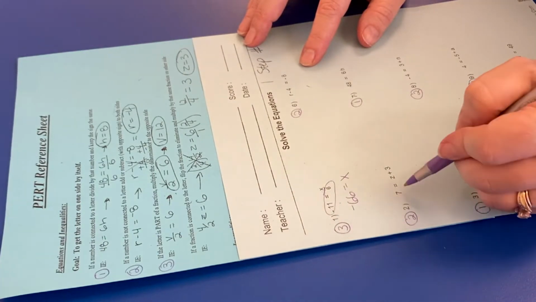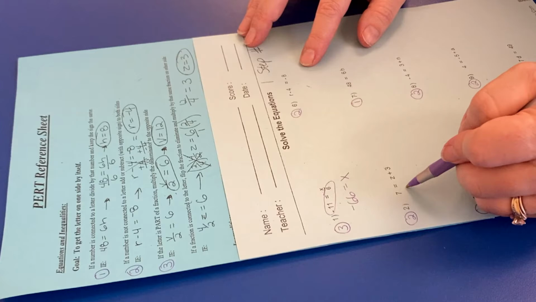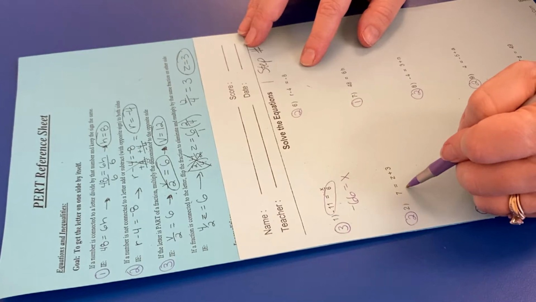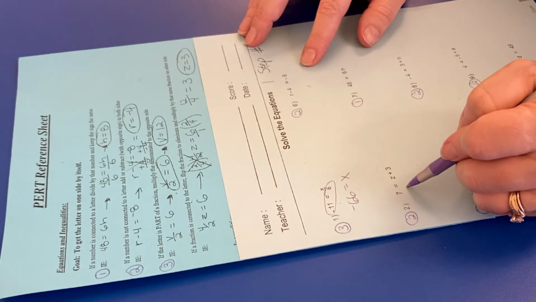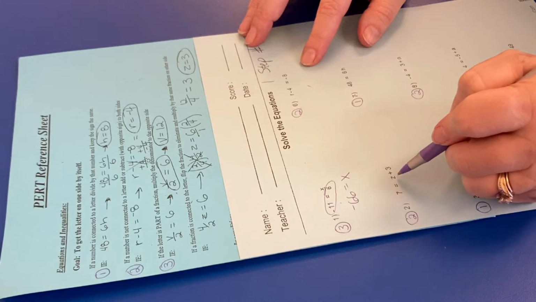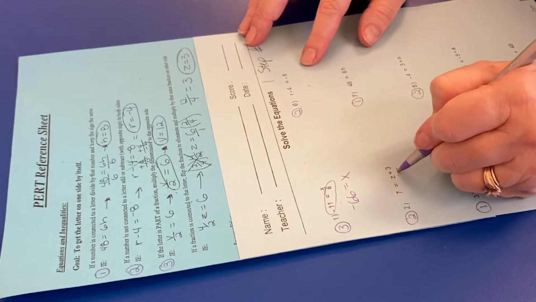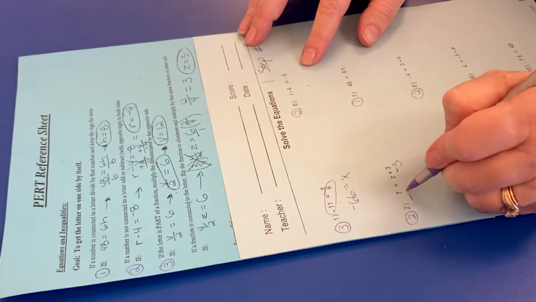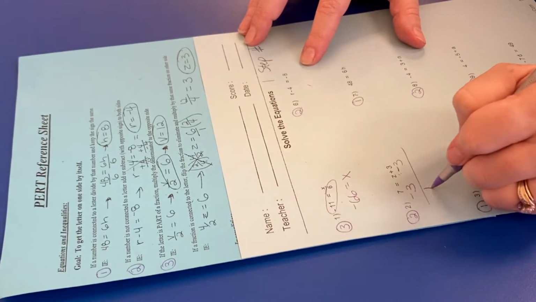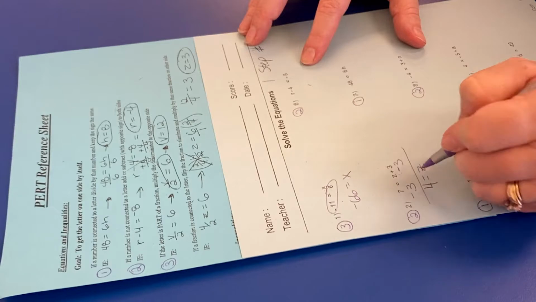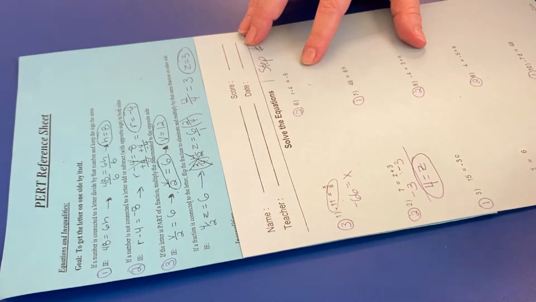Number 2, you're going to use the number 2 rule. If a number is not connected to a letter, add or subtract with the opposite sign to both sides. Remember, we want to get that letter on one side by itself. So we're going to go negative 3 on both sides. That's 4 equals Z. Okay, that's the answer.